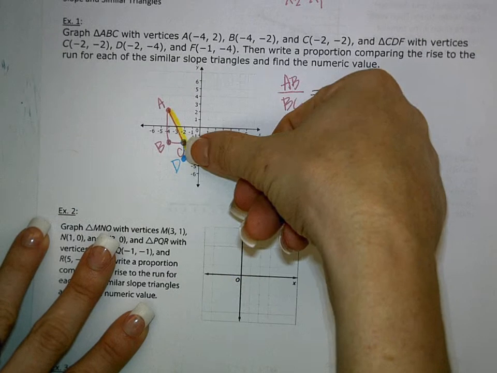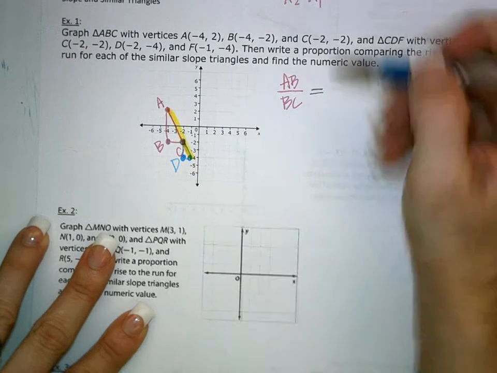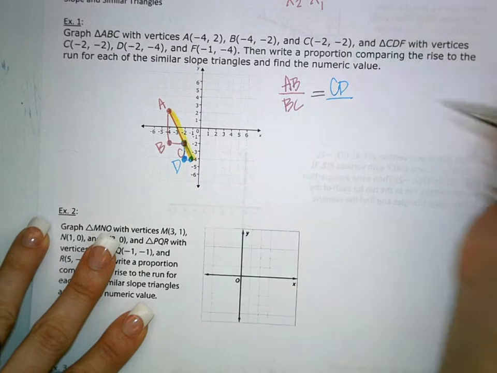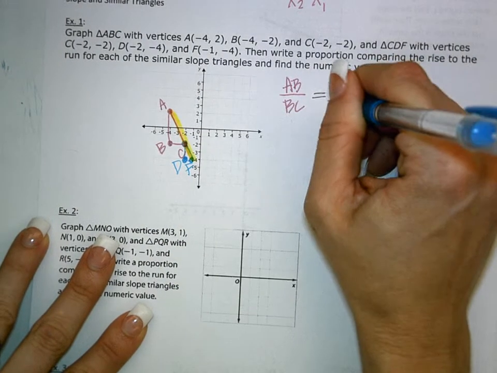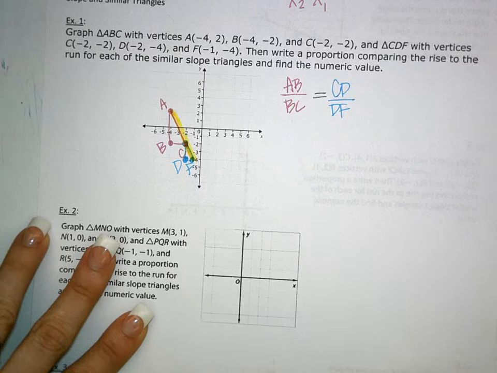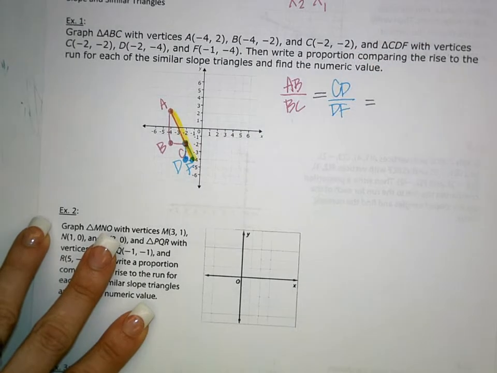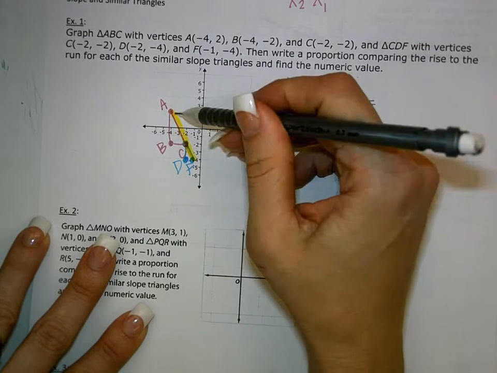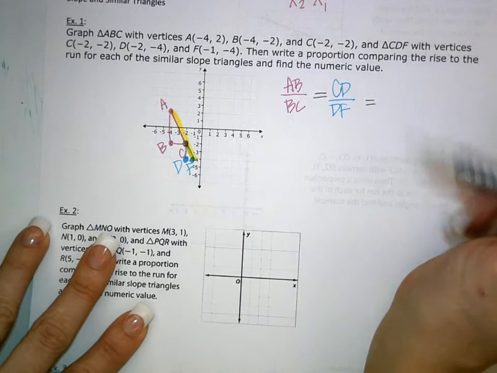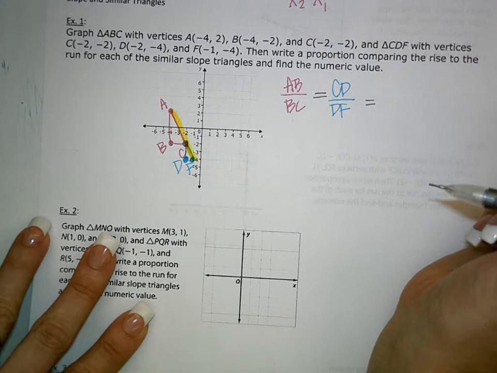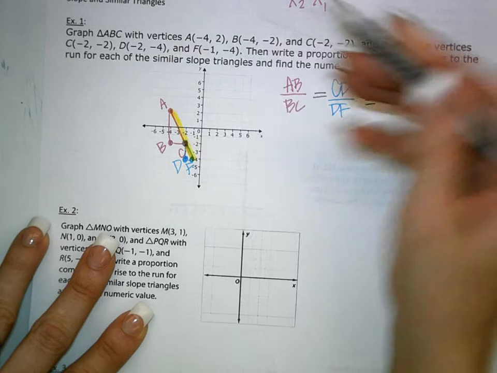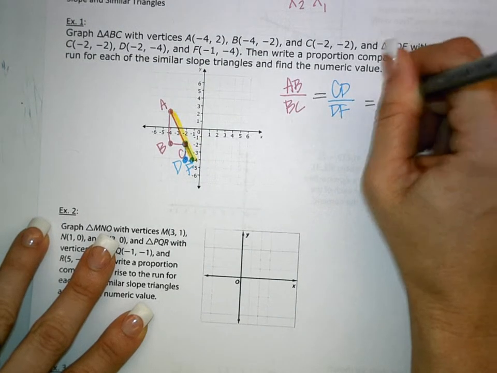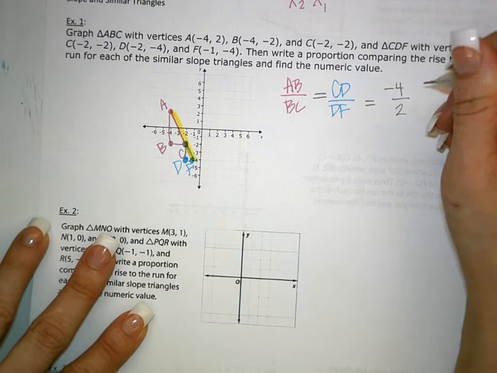The down here is CD over what? DF. Then we want to figure out what those are equal to. What is the slope of this triangle? How far do you have to go down and how far do you have to go over? Down 4 over 2, so negative 4 over 2. And that reduces to be what?